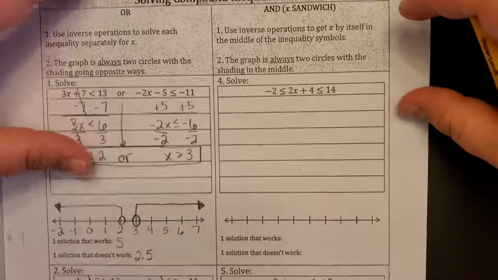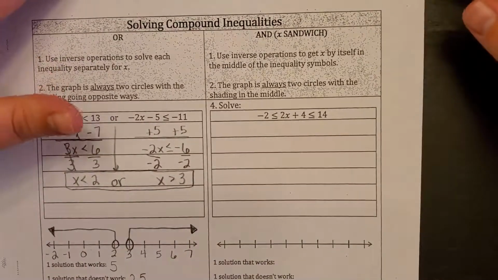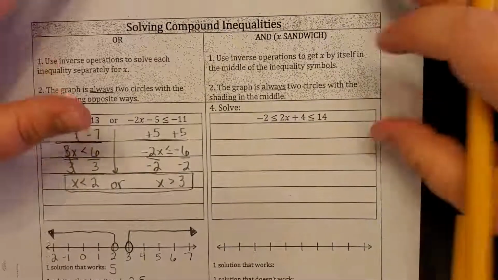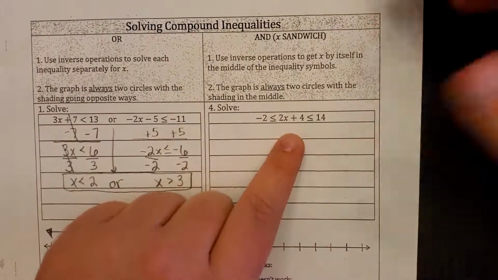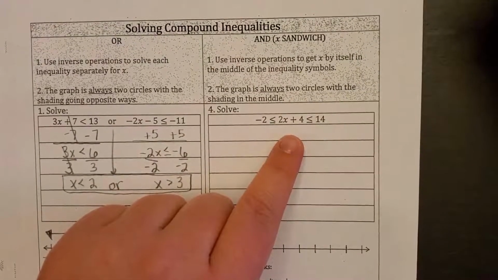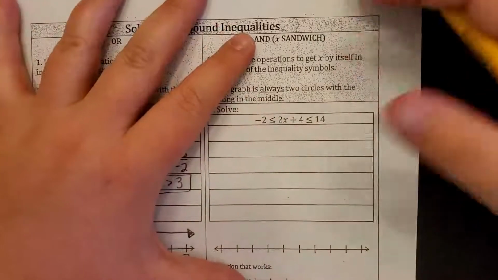So now let's talk about the AND ones. Again, I call these AND sandwiches because x is sandwiched in between 2 inequality signs. So your goal for this type is to get x by itself in the middle. So these will always look different than the ones that we've done previously. So you're looking to get x by itself in the middle.